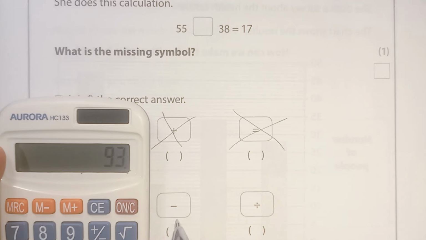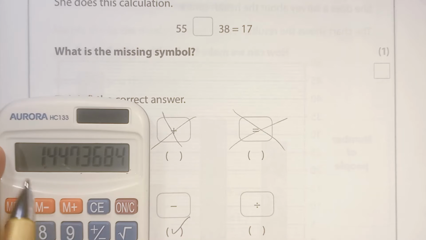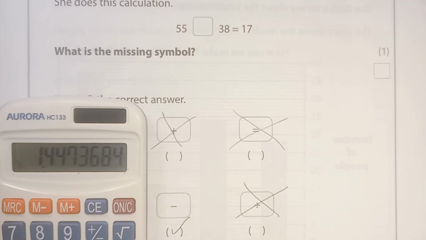What about minus? So 55 minus 38. Sorry, I said 53, it's 55. 55 minus 38. That does give me 17, so that looks like the right answer. But let's just check it with divide as well. 55 divided by 38, 1.44, definitely not equal to 17. So we've got our right answer here.